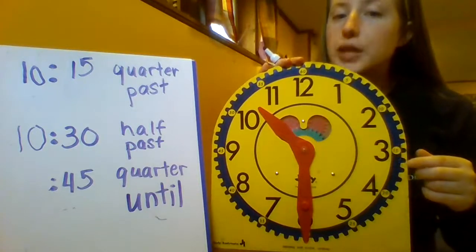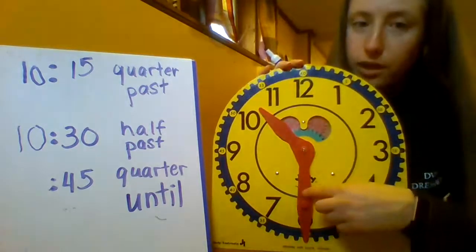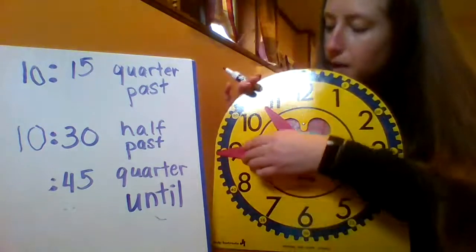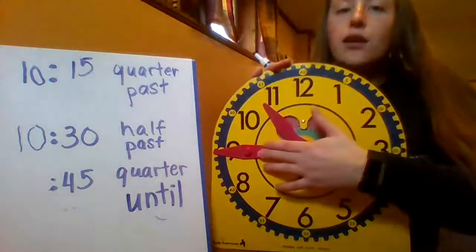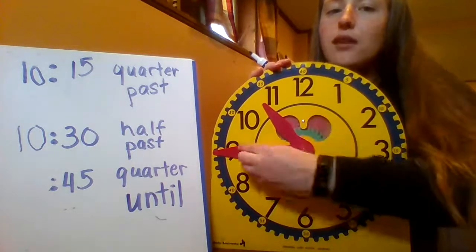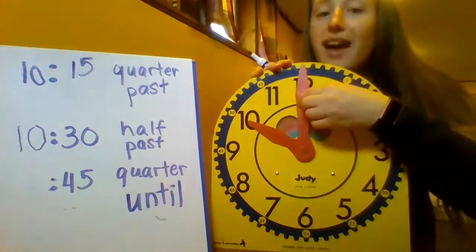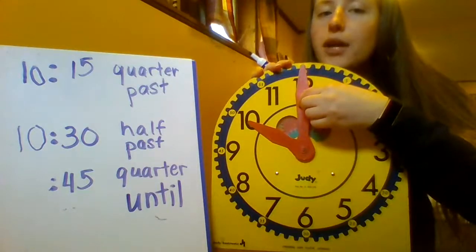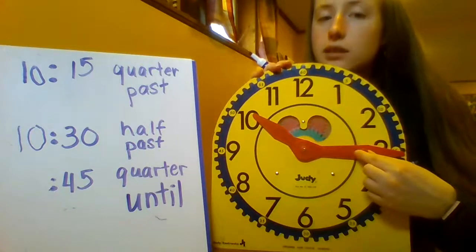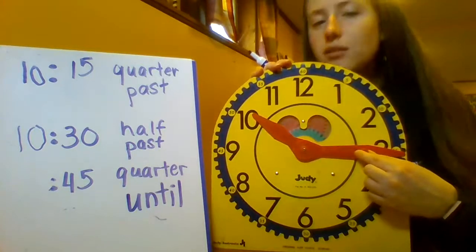Now, with our tricky one, we're going to bring our minute hand all the way up to 45. And now, is the hour hand closer to 11 or 10? Let's check again. At 10 o'clock, the hour hand is right on 10. At 10:15, the hour hand is a little bit farther away.